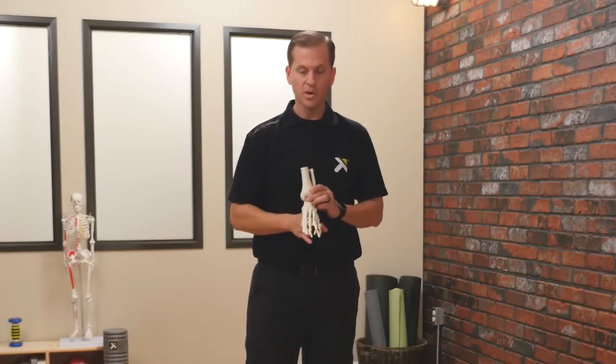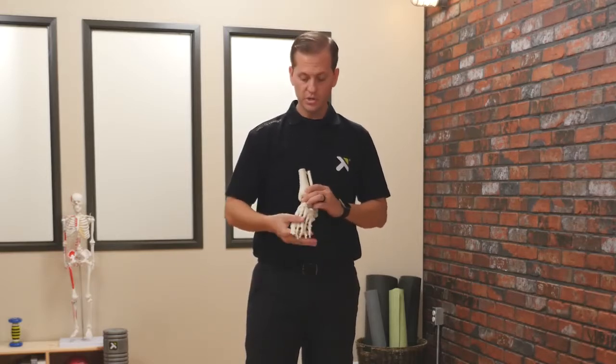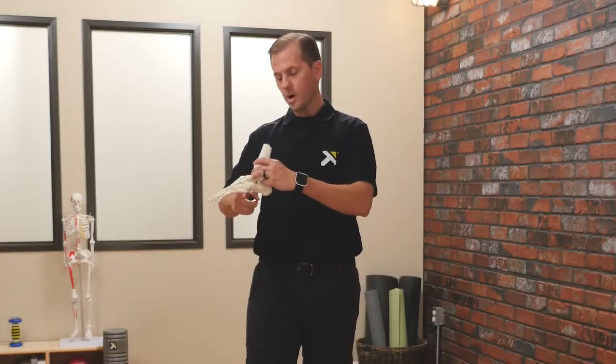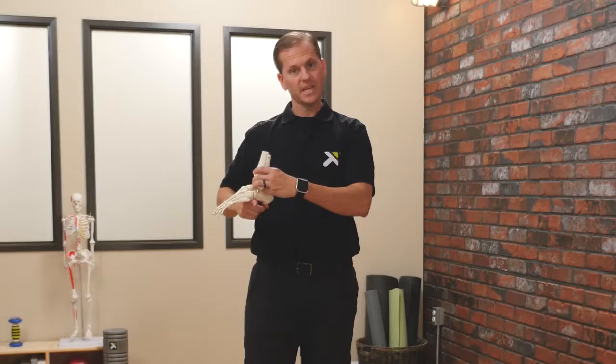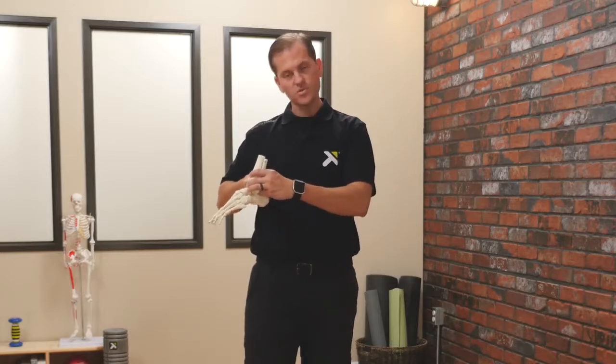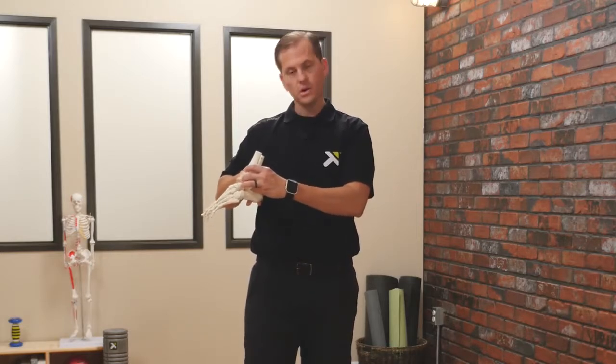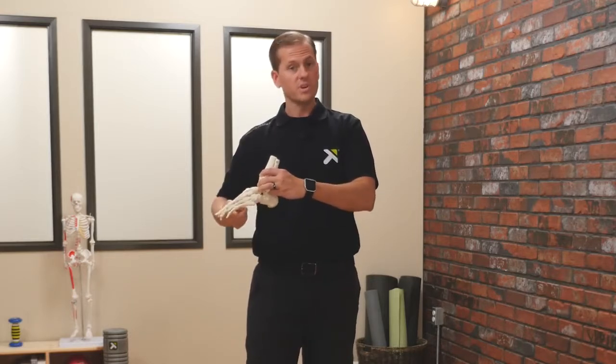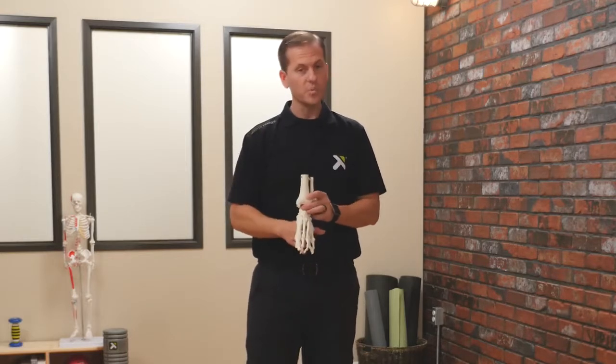Zone 1 essentially is going to be the center of the foot. We're going to start from where those toes bend up, and then we're going to roll up to the front of the heel bone, or the calcaneus. We have a little nerve that pokes its head out right down here, so we don't want to put a lot of pressure directly on the heel bone, so we're going to roll there in the center of the foot. Zone 1 will be here.